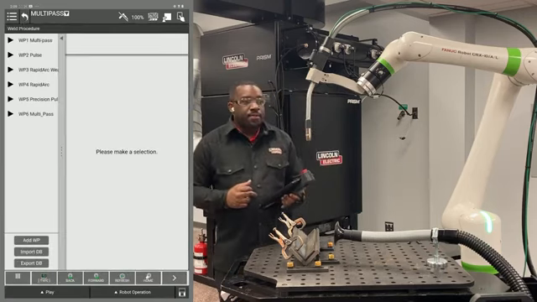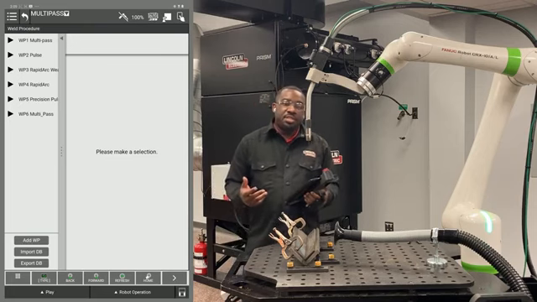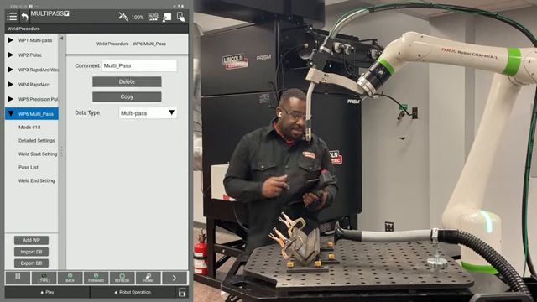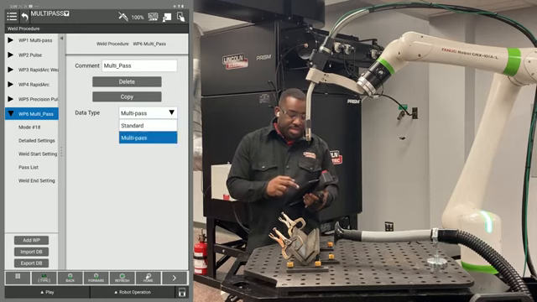From here, the first thing you have to do is make sure that your procedure is set up for multipass. I have mine set up for multipass. The way you know is over to the right, you can see on the data type it says multipass. In this drop down menu, if yours says standard, you want to change it to multipass.